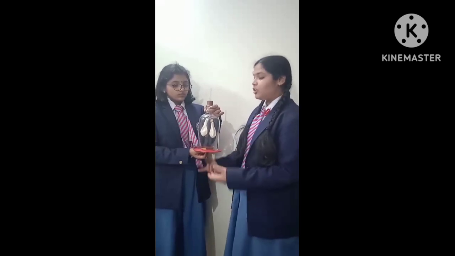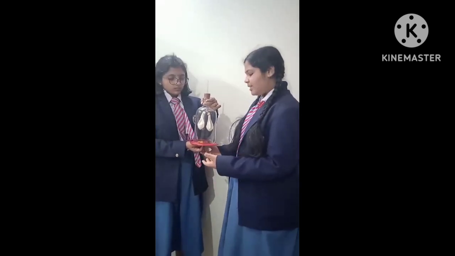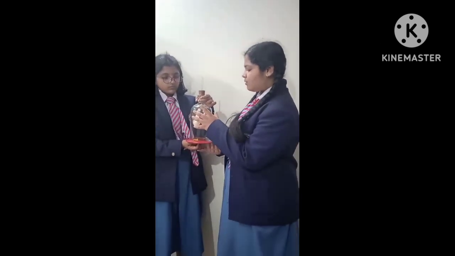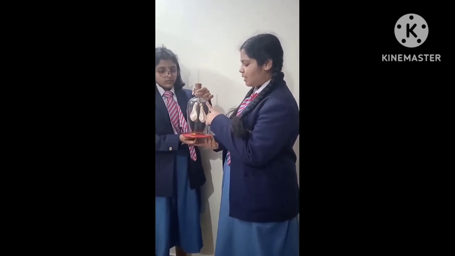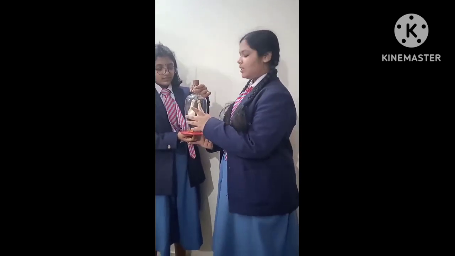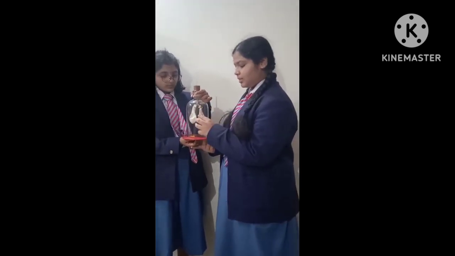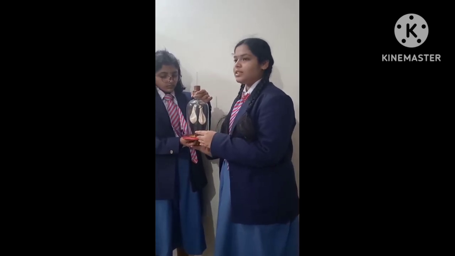Let us take a closer look at our model. As we can see, there is a bell jar with a branched tube that represents the thoracic cavity, and we have two balloons representing the lungs and a large balloon representing the diaphragm.